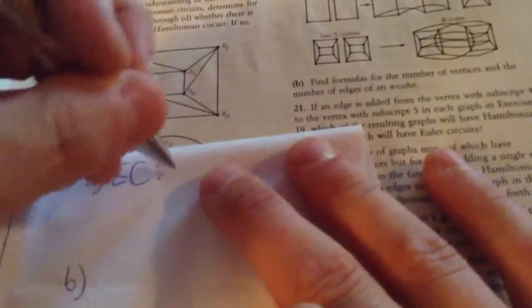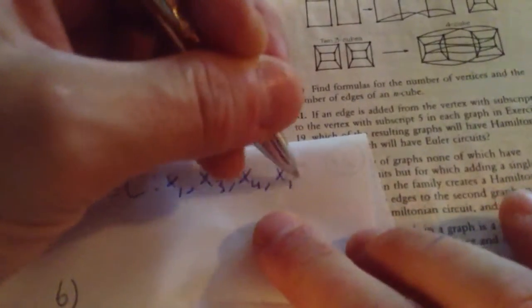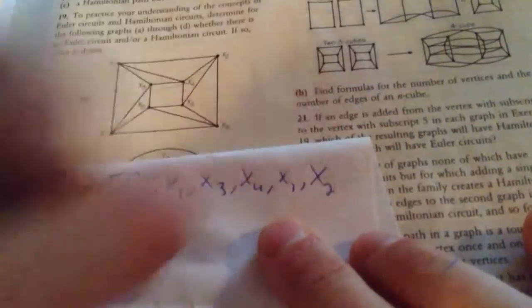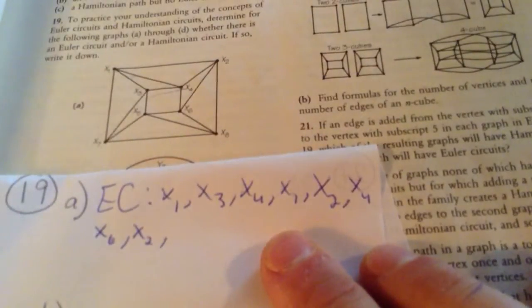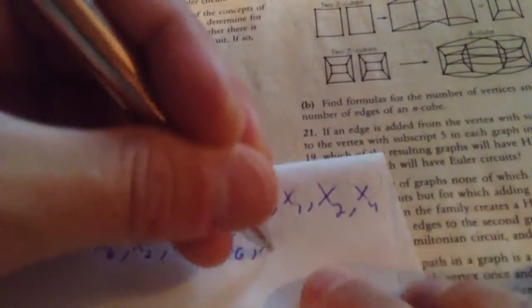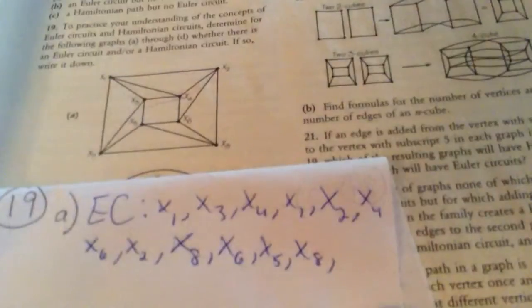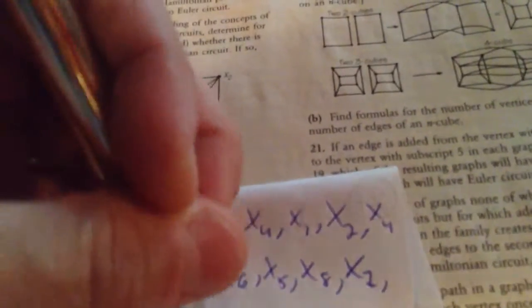So that is X1, X3, X4, X1, then X2, X4, X6, X2, then X8, X6, X5, X8, and then lastly I'll go to X7, X5, X3, X7, X3, X5, X7, and then back to X1 where I started to finish that Euler circuit.